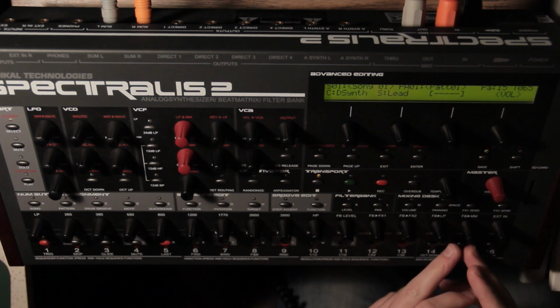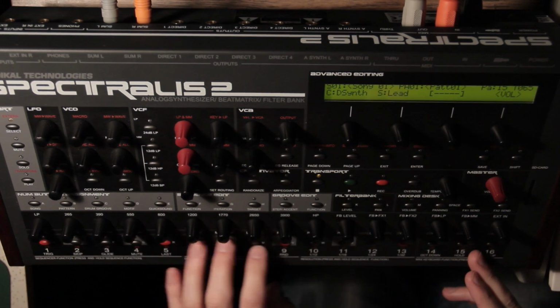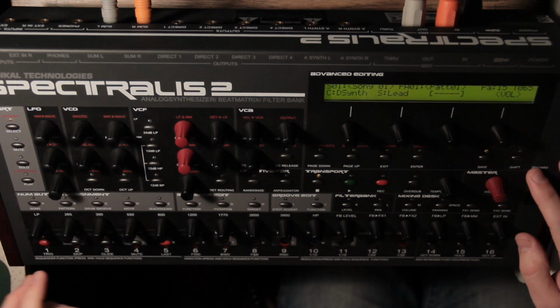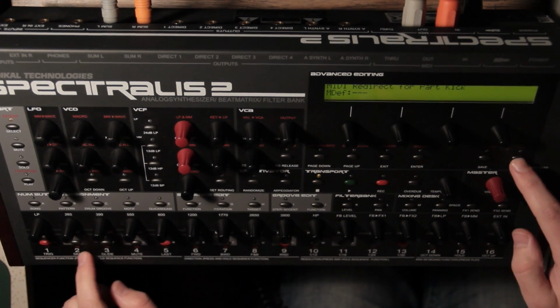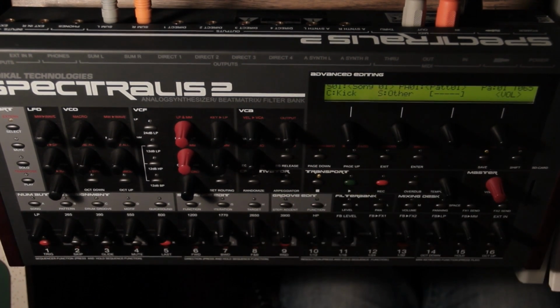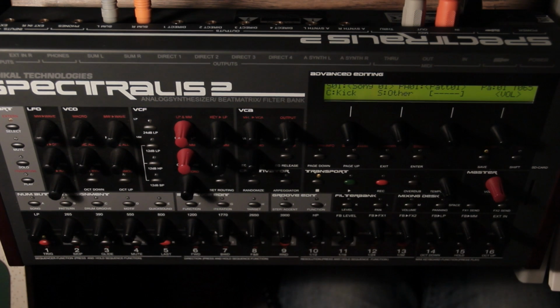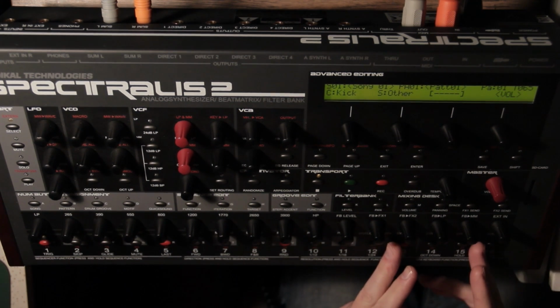Now you could do that for synth part 2 and 3. You can also do that with your drums as long as you hold shift and then the part, you'll get to MIDI definition and you can define that. So that would be three parts that you can sequence externally.